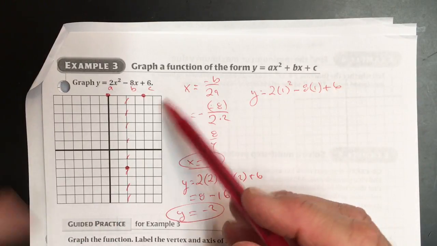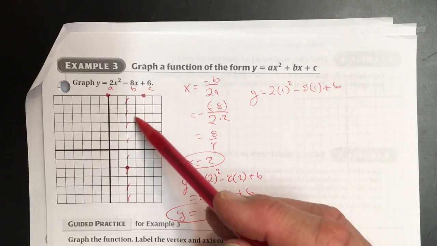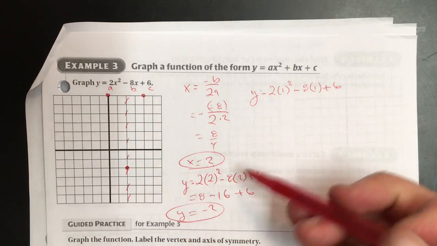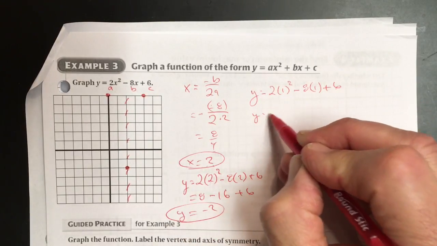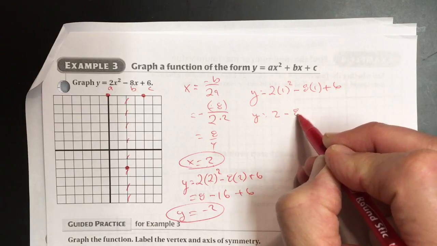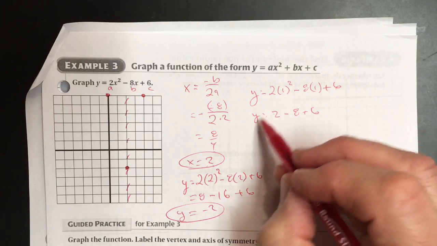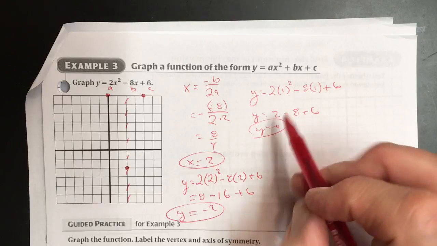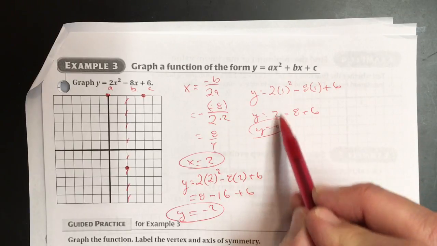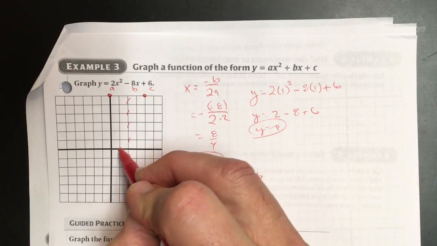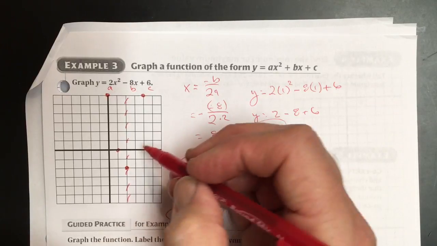Now you can kind of guess where it is. It's going to be somewhere in here, and then on this side as well. So when I do the math here, I get y equals 2 minus 8 plus 6. Well, that's 0. y is 0. So when I put a 1 in there for x, I get 0 for y. Right there. Now, you don't have to do this.